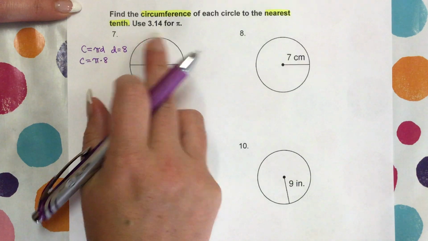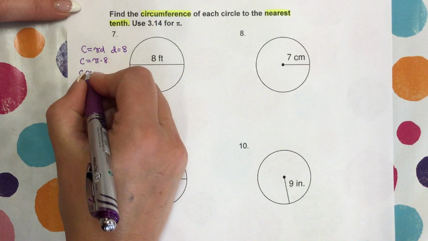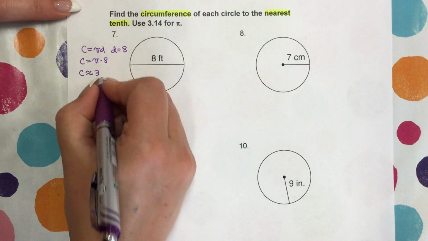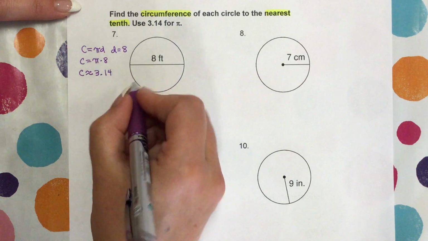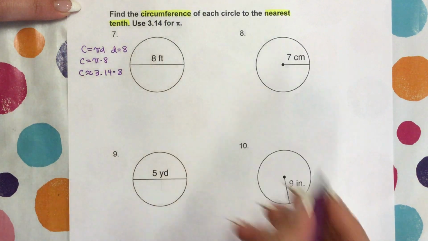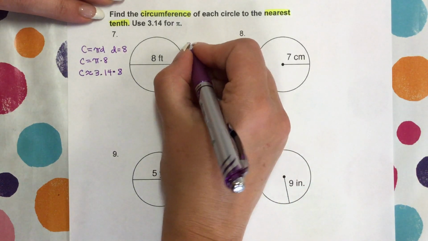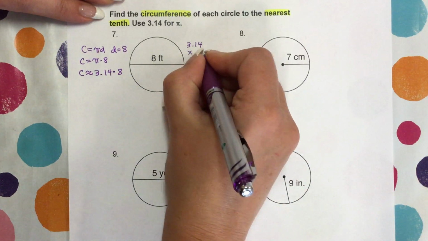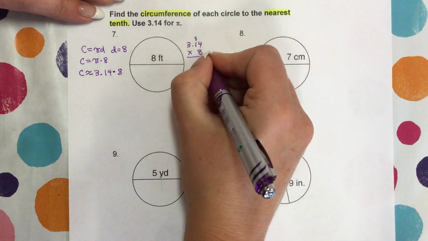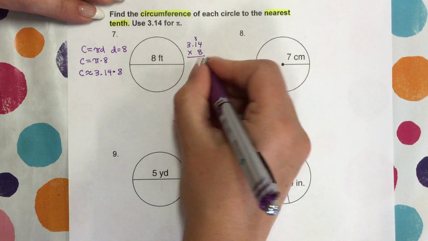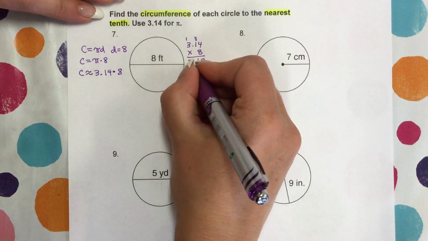Well, we're going to be using 3.14 for pi, and 3.14 is an approximation, so when I substitute that in, I have to use this approximation here. So it's going to be 3.14 substituted in for pi, 3.14 times 8. To figure that out, I'm going to do that on the side over here. 3.14 times 8. 8 times 4 is 32. Write the 2, carry the 3. 8 times 1 is 8 plus 3 is 11. Write the 1, carry the 1. 8 times 3 is 24 plus 1 would make it 25.